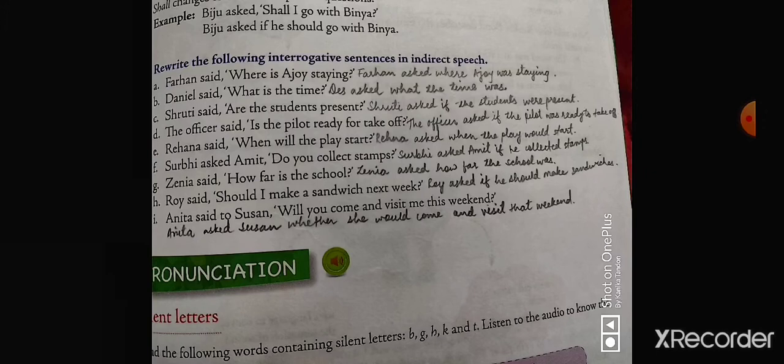Anita said to Suzanne, will you come and visit me this weekend? Anita asked Suzanne whether she would come and visit her that weekend. With this, the exercise part of this chapter is over. Now we are going to do the question answers of this chapter.